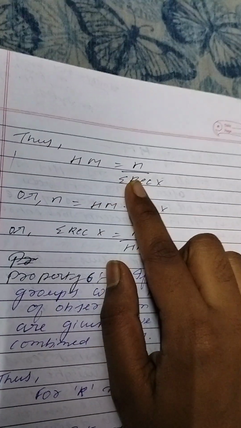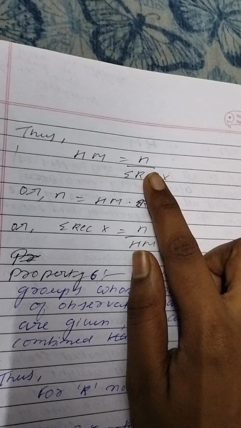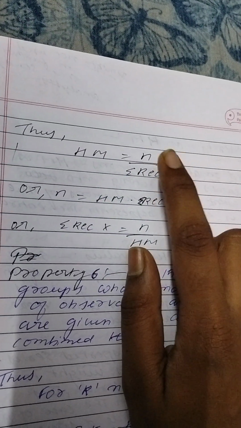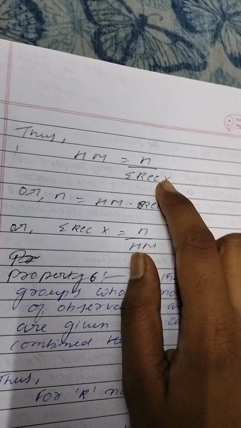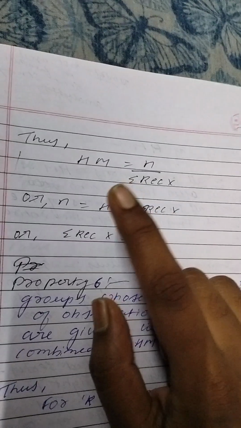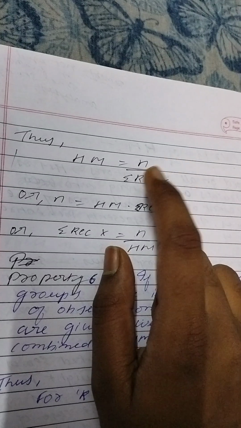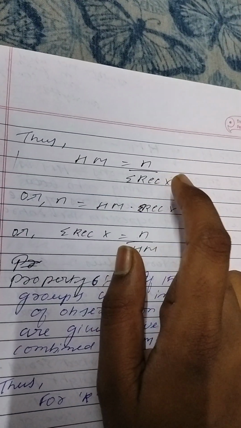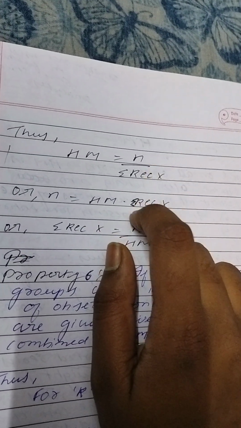Let me explain by the formula: HM is equal to n divided by the summation of the reciprocal of x. If any value in this is unknown and two values have been given in the question, you can easily find the third value. So if you want to find the HM, n is there and the summation of the reciprocal of x is there, so you can simply put them in the formula and divide to get the HM.